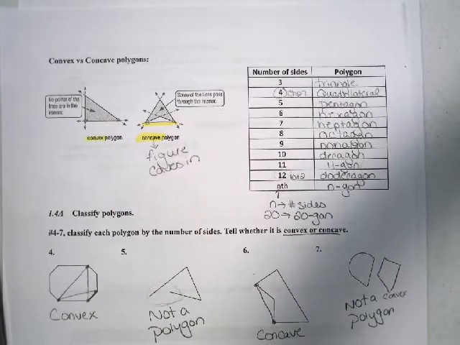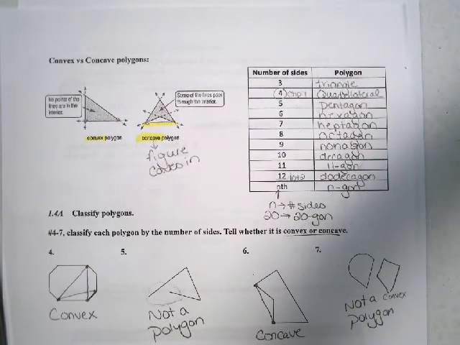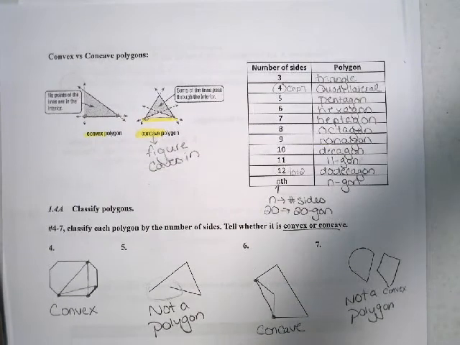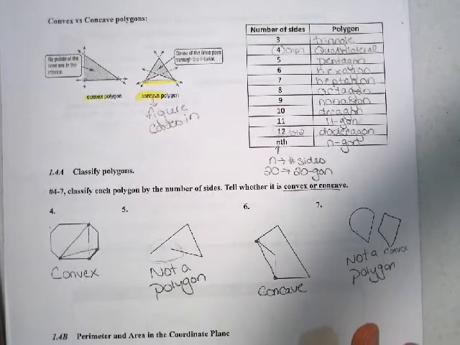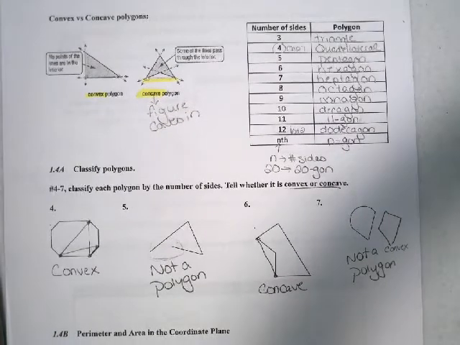You're not going to see a lot of those ones, so I wouldn't be overly concerned about it, but sometimes people are just curious, like, what's the name of 11 sides, or what's the name of 15 sides? So that's what happens when we get above 10 and 12 and stuff like that.